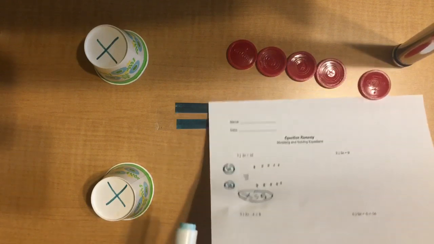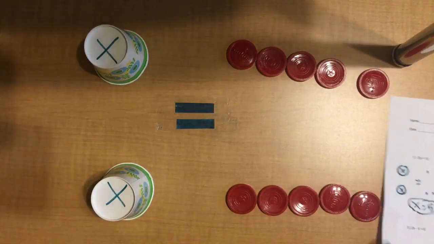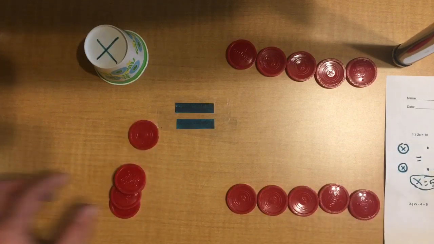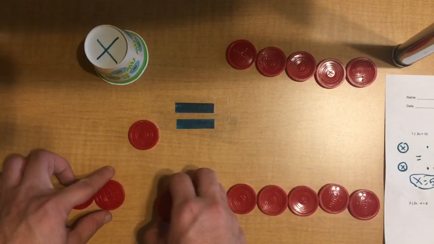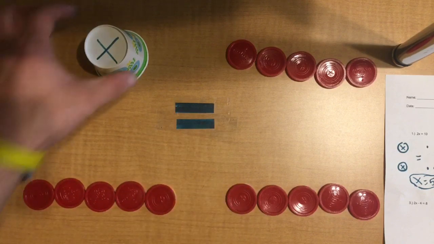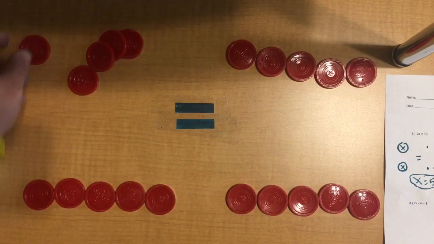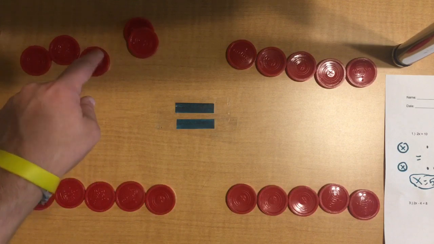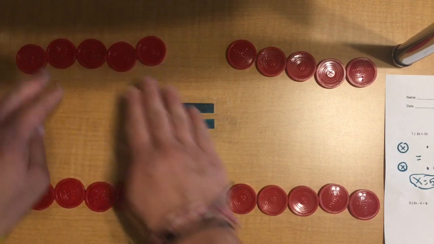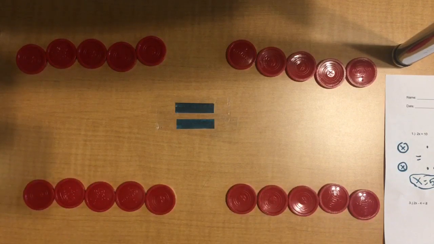Now, let's see if we're right. 1, 2, 3, 4, and 5. Look at us go. 1, 2, 3, 4, 5. Are both sides of the equation equal? Yes, they are.